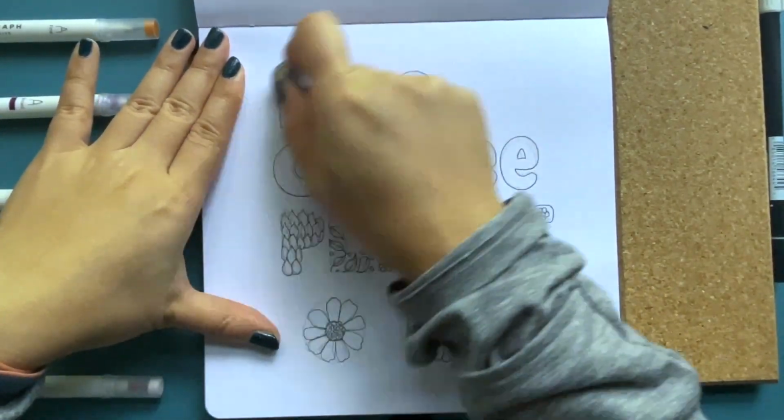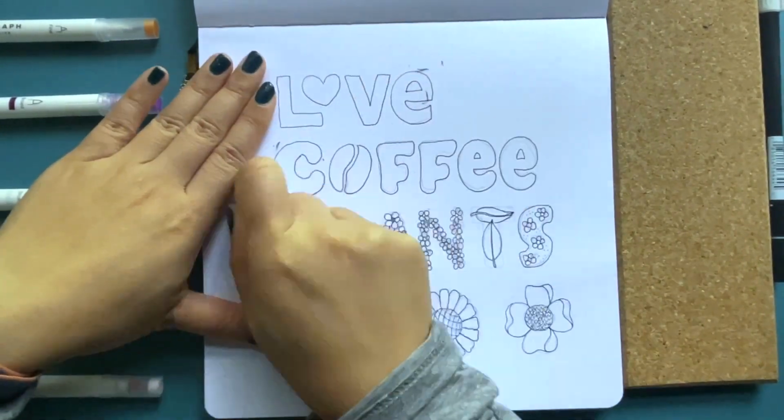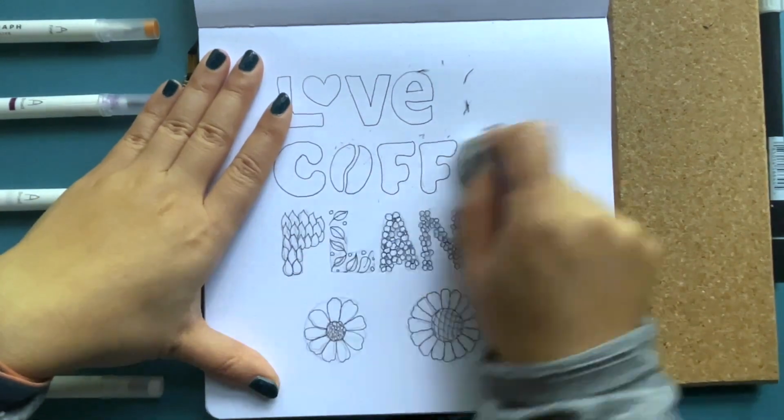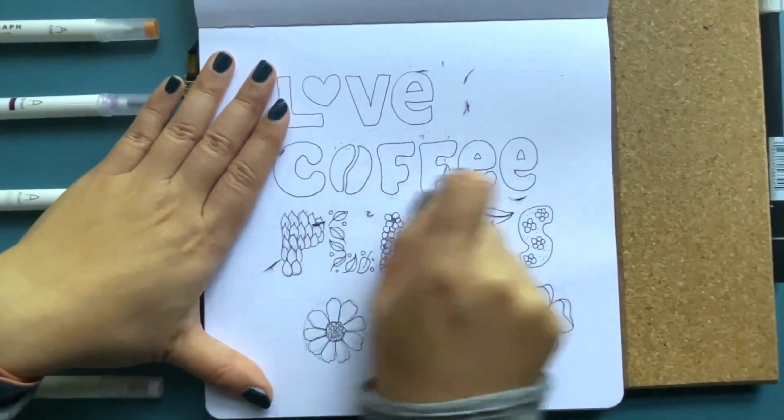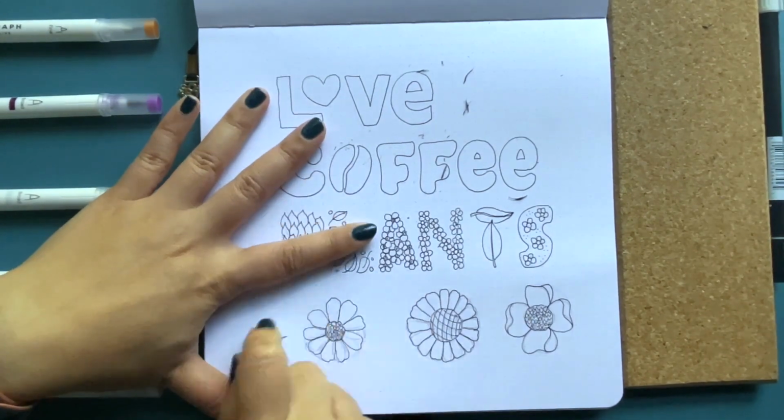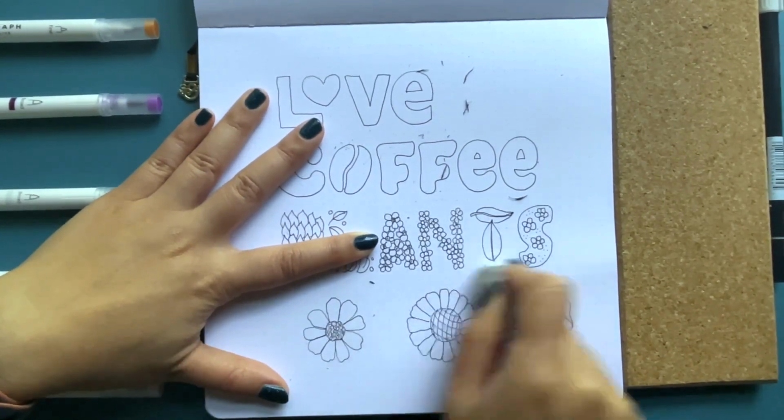Having inked it, now we can erase our pencil marks, and as you can see, after I erase the plant's outline, you can still more or less make out the shape of the letters, and that's the most important part of making doodles into letters.